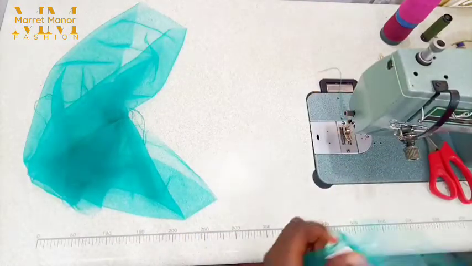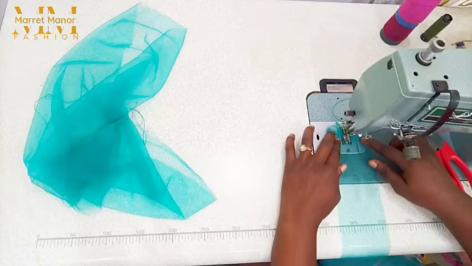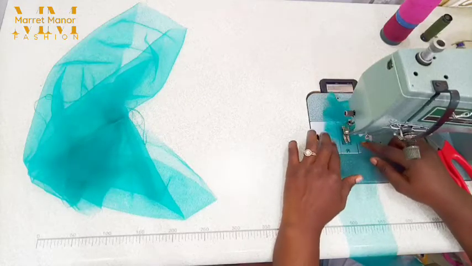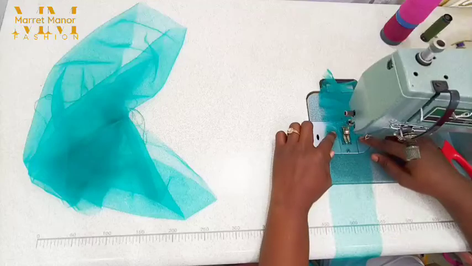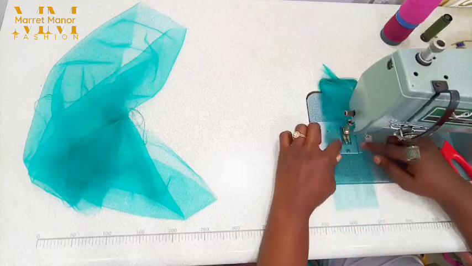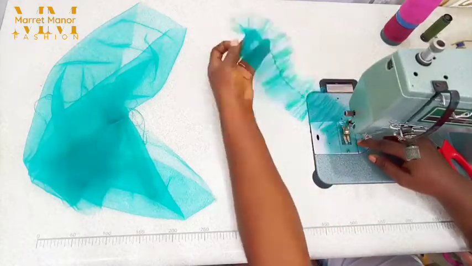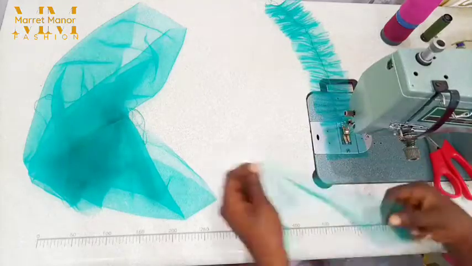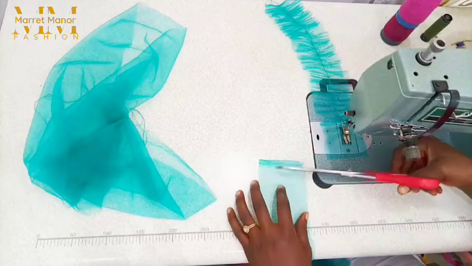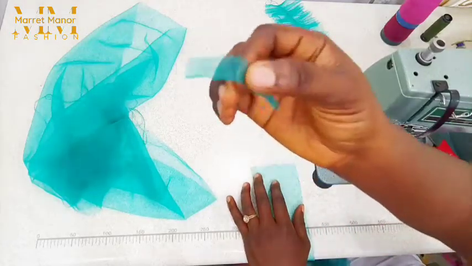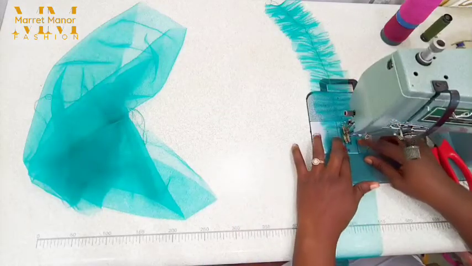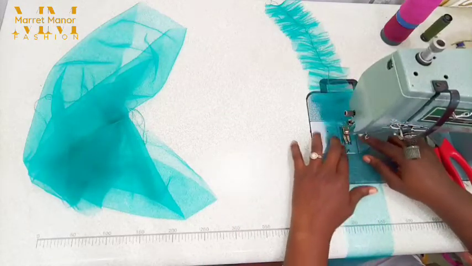Right now I don't have one for this particular machine, so I'm making use of my hands. You can see what I'm doing. I'm pushing in and gathering. So when you get to the end like this, you have to cut off that strip before cutting your net. I forgot to mention that.